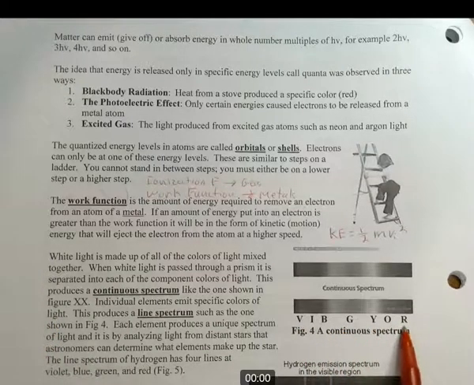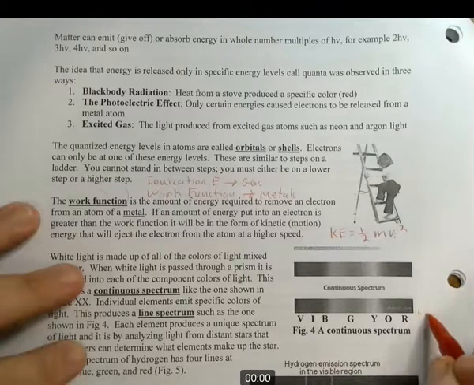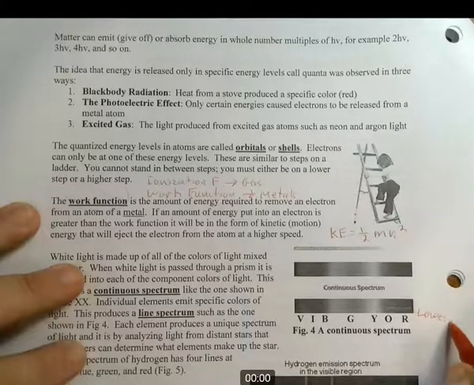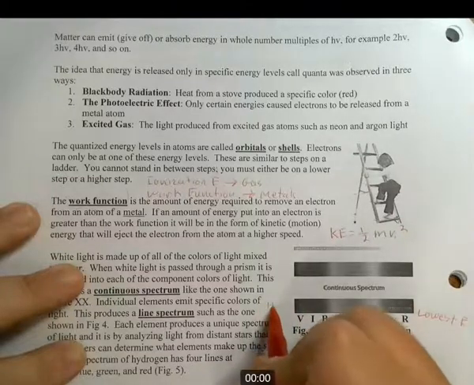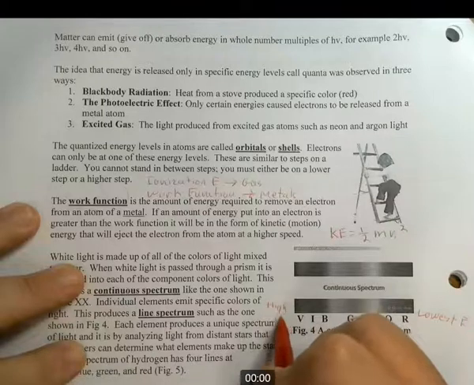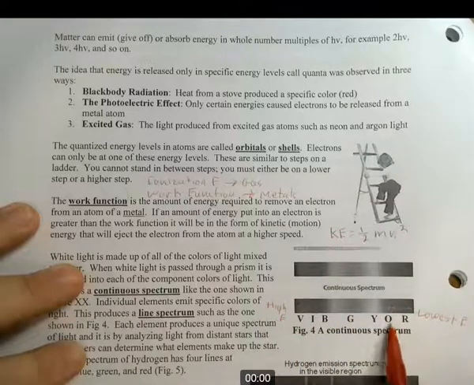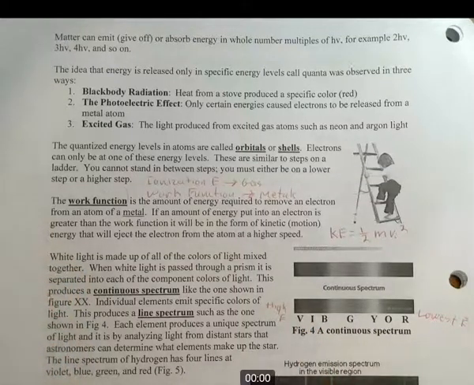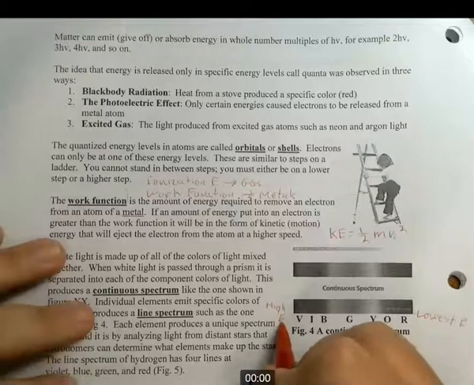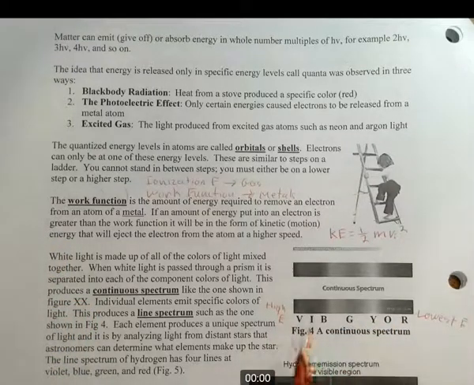This is red. It's the lowest energy. And down here, violet is the highest energy. The colors are red, orange, yellow, green, blue, indigo, and violet. I always thought indigo and violet were kind of the same thing, but apparently they're not on this scale.